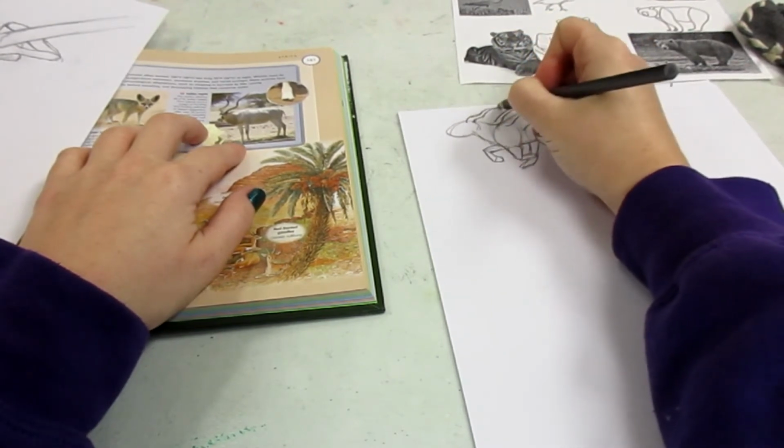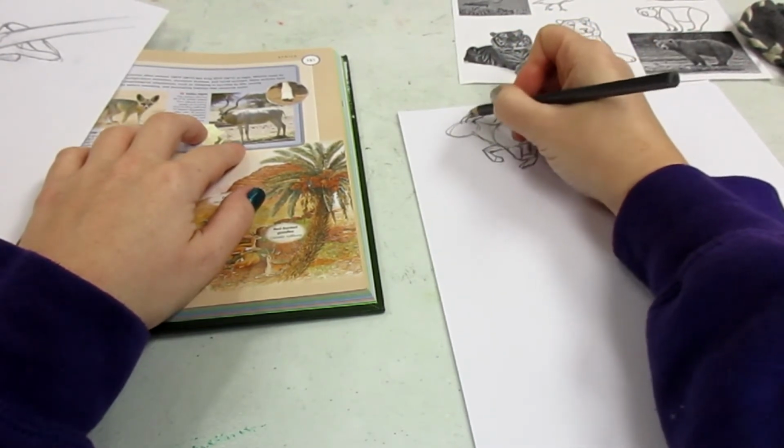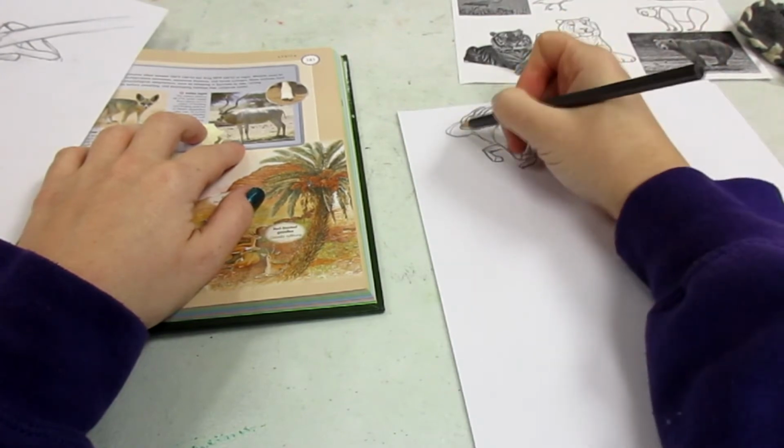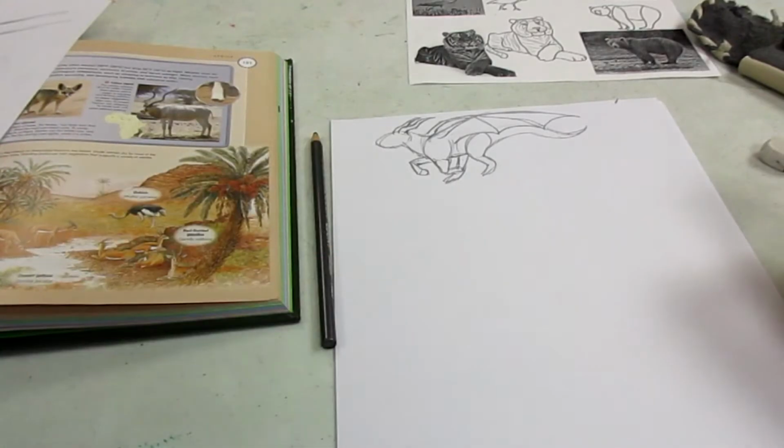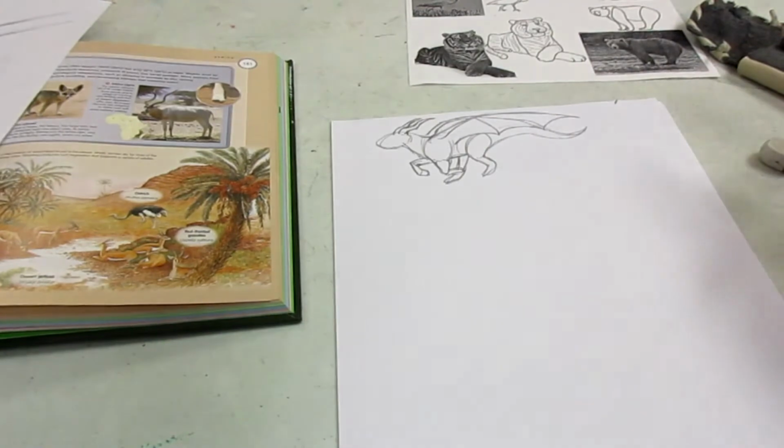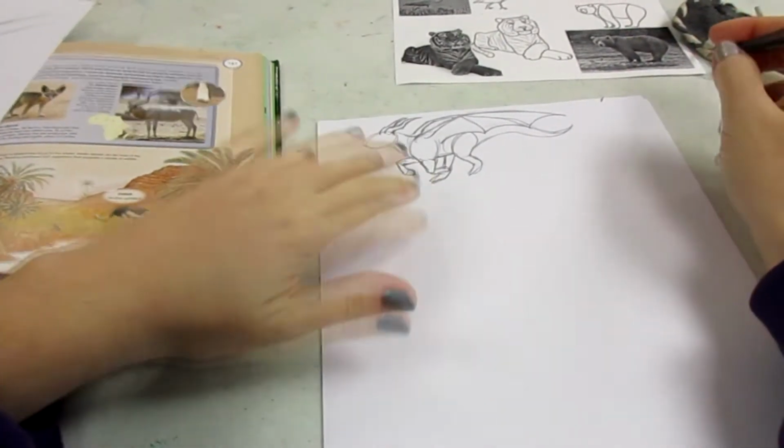addax, is what this creature's called. Addax horn or antler. There you go. So this is the basic shape of a dragon that I've just made up based on a few different animals.